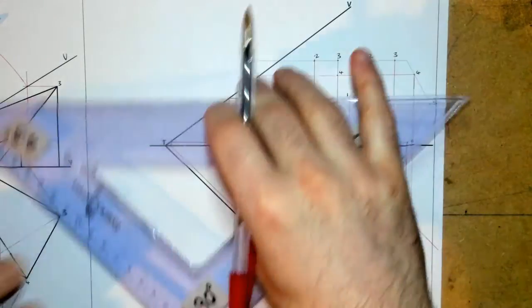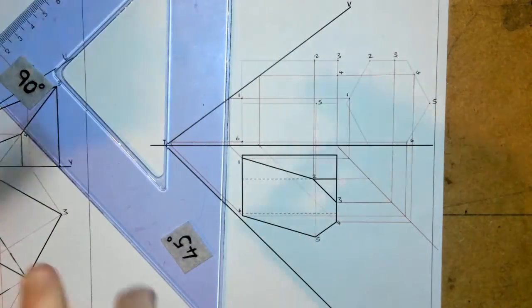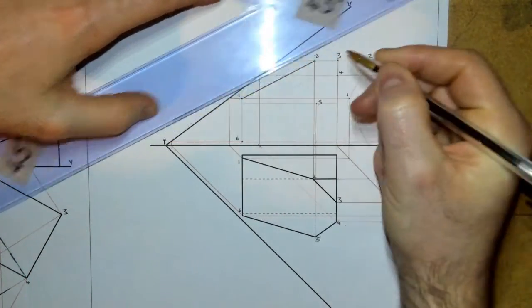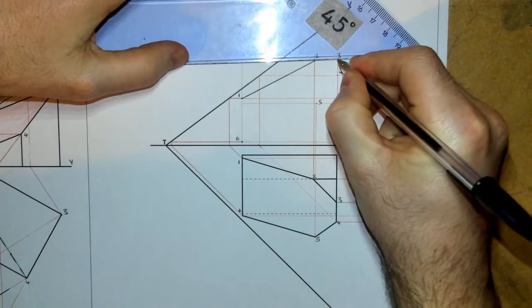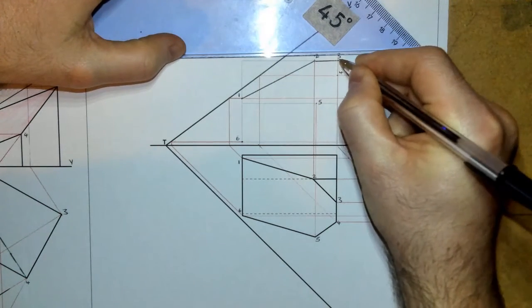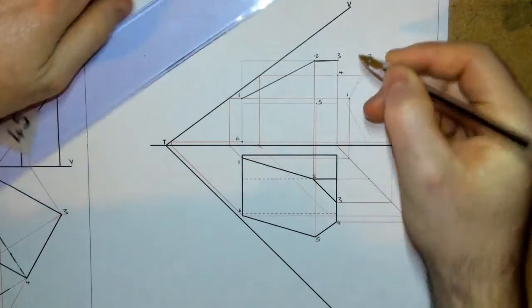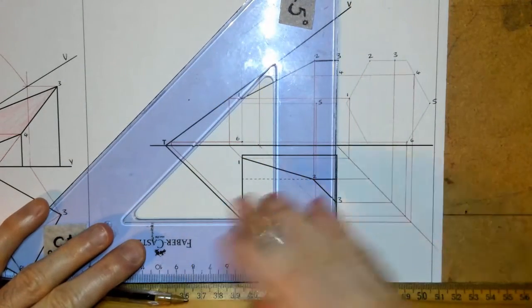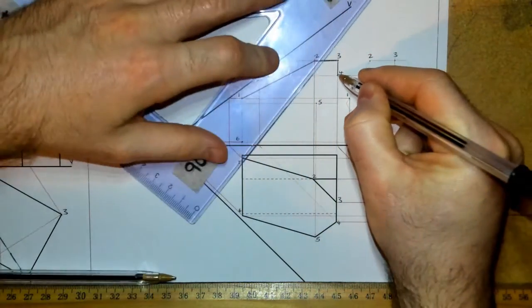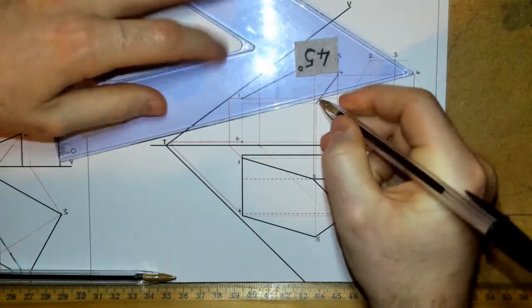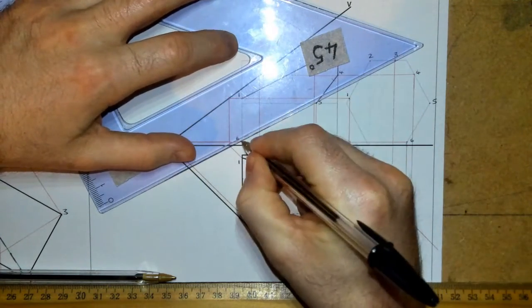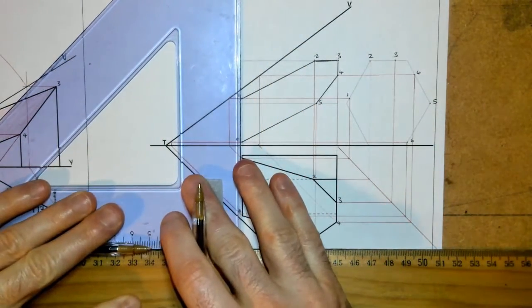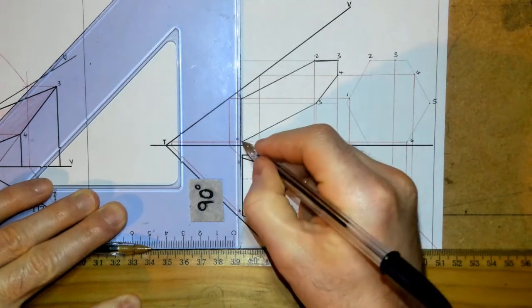So now what I'm actually going to do is I'm going to heavy in my detail. So okay, I'm going to heavy in my cut surface. So I know 1 connects to 2, 2 to 3, and so on. So 1 to 2. 2 to 3. Try to make sure it's exactly horizontal. 3 to 4. 4 to 5. 5 to 6. And then 6 up to 1. So that's kind of the cut surface there. And heavy that a little bit in there.